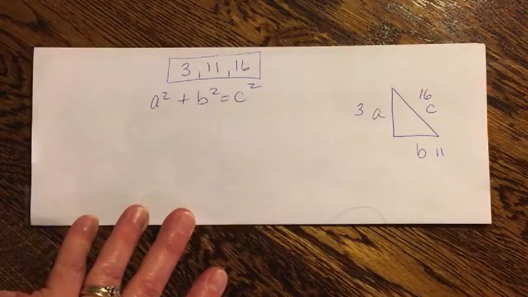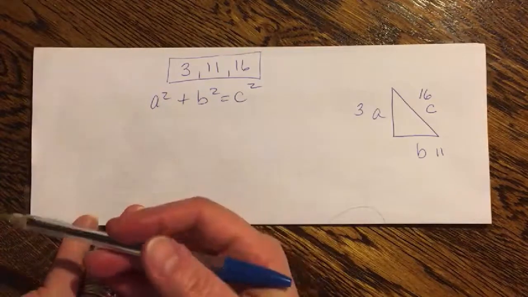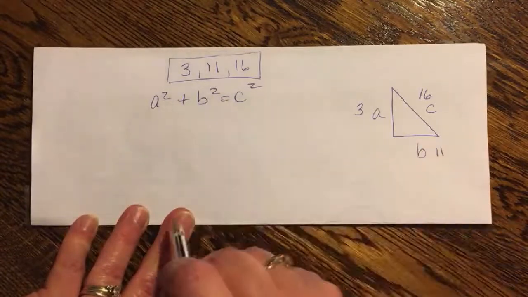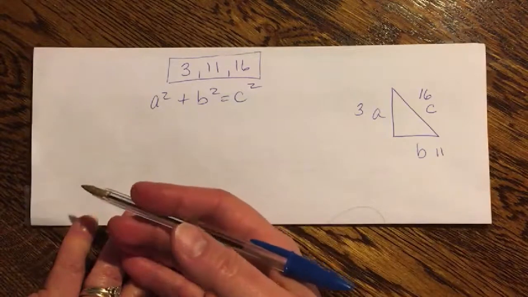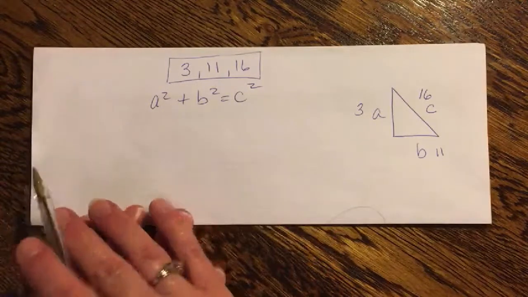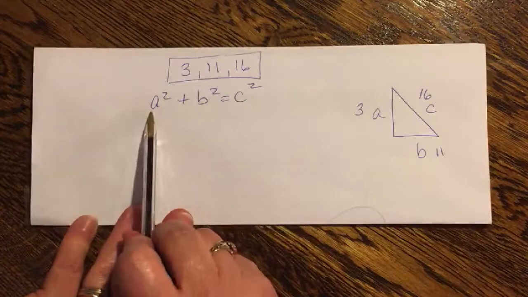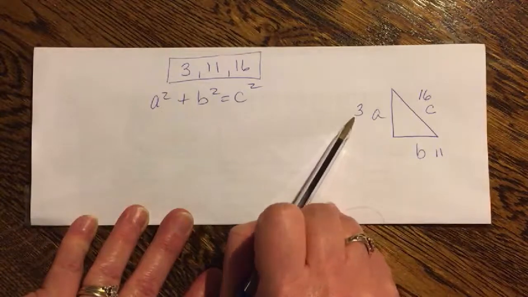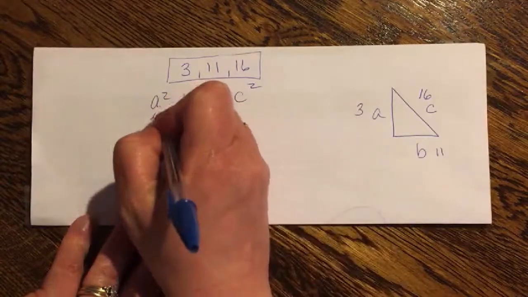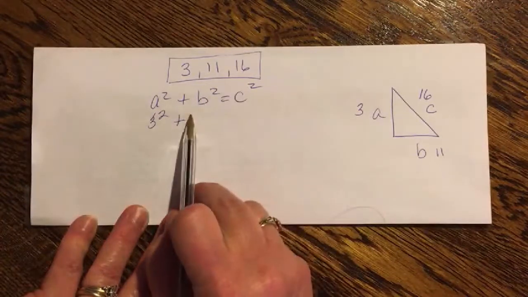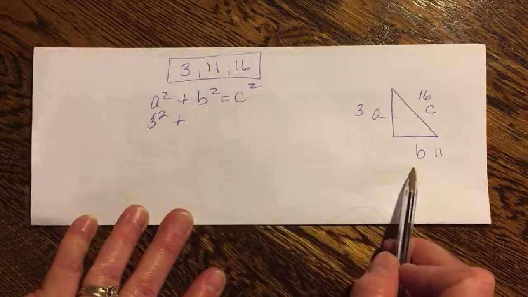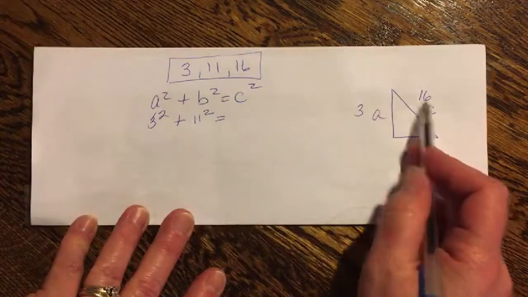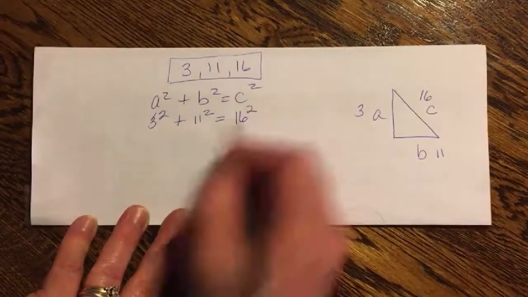Next you're going to substitute your values in. Today you're going to have values for every single letter, which is different than past days. We were always trying to find one of the sides. Today we're finding out if it's a right triangle. So let's look at A squared. Our value for A is 3. So let's plug in 3 squared plus B squared. Well, what's my B value? Yes, you're right, it's 11. Look at your picture. So it's 11 squared equals, what's my C? 16. That's right. It's the largest value. So we put that there.